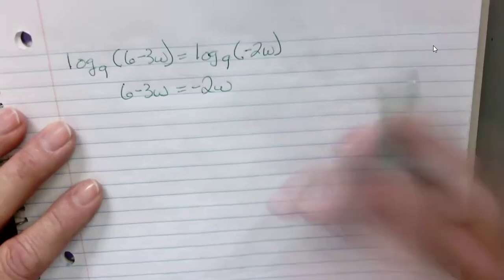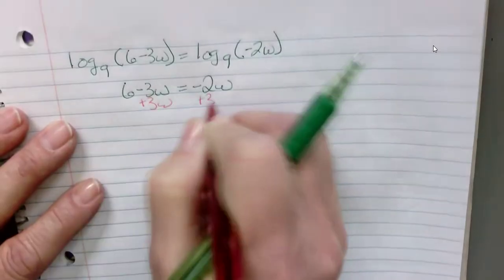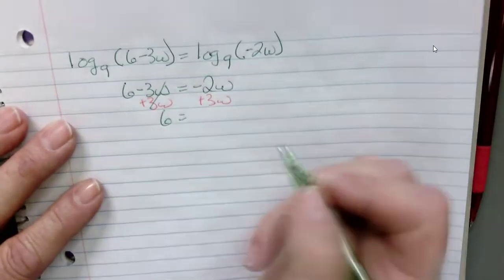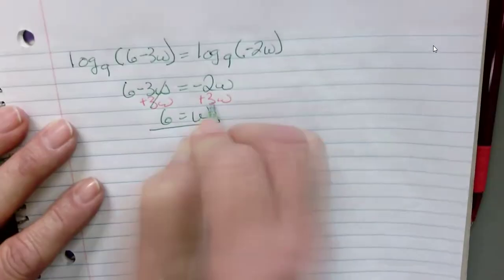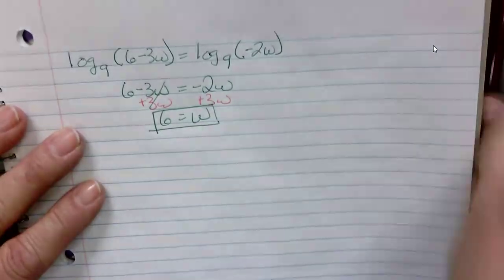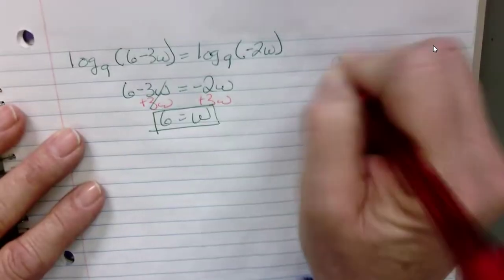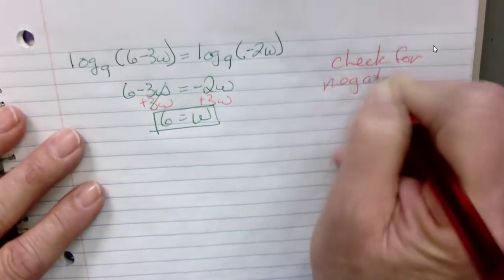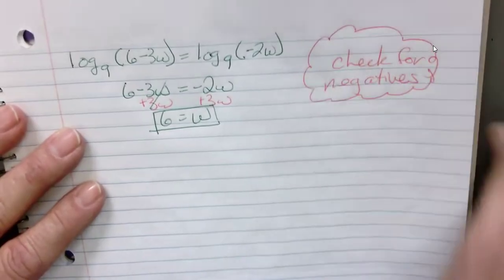Welcome back. All right, I would like to add 3w to both sides. That becomes 0, so I still have a 6 on that side. Negative 2w plus 3w is just w. W equals 6. What is step 4? That's right, we need to check for negative logs. And a nice beautiful cloud in red pen, well done.